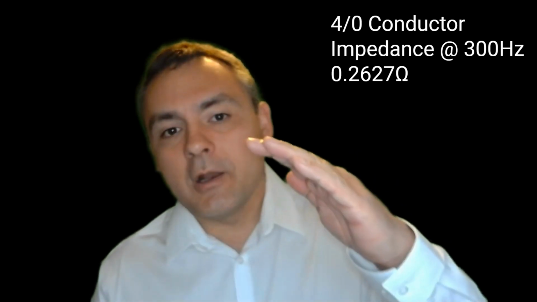Let's move on to our fifth harmonic now. Recall, it is 3% of fundamental from our example. 3% of 277 volts is 8.31 volts. Please pay attention here. The impedance of the 4-aught conductor at 300 hertz, which is the fifth harmonic, is 0.2627 ohms. That is higher than 0.0811 ohms, which was the 4-aught impedance at 60 hertz.